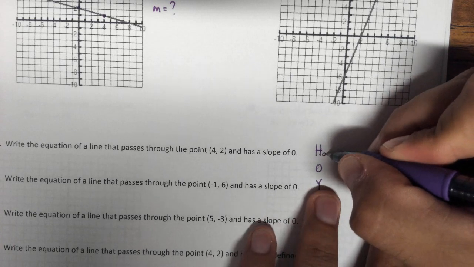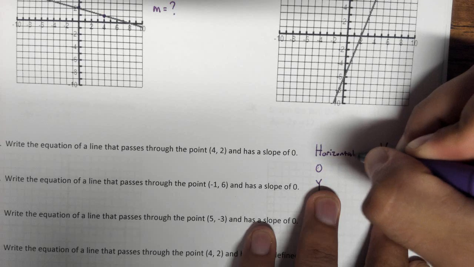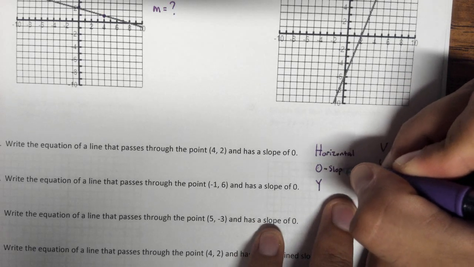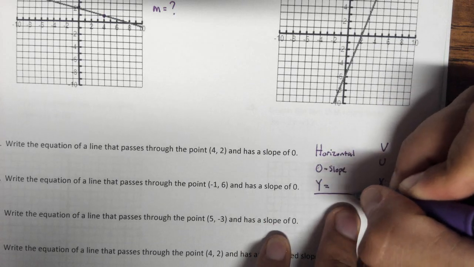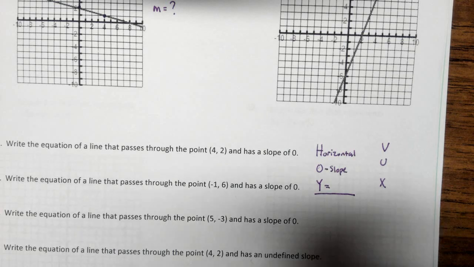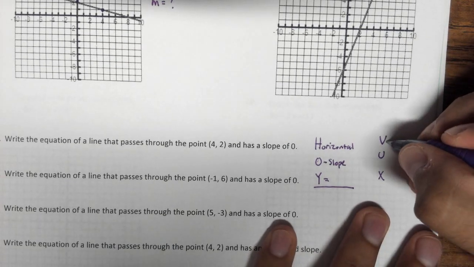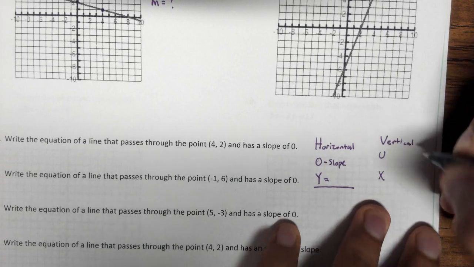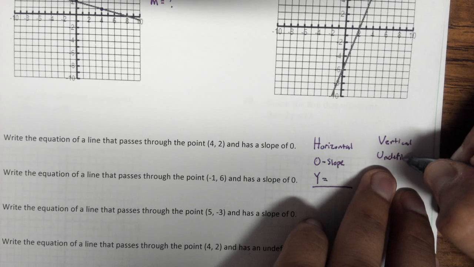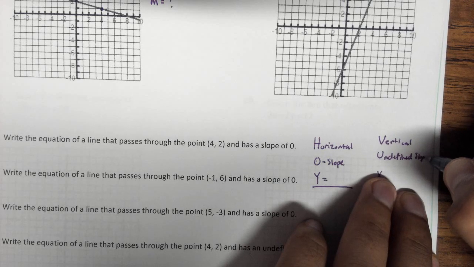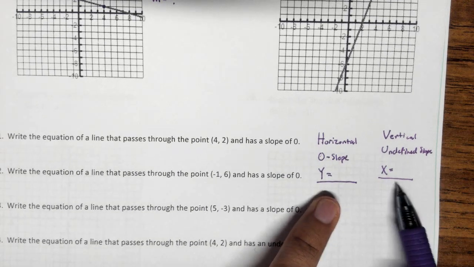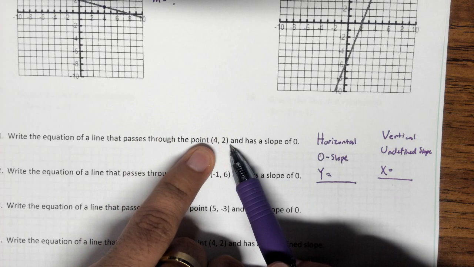So Hoy is horizontal. O is technically a 0, and that's 0 slope. And then Y is just simply Y equals. Whenever they ask you to write something with a 0 slope, your equation is going to be Y equals. It's that simple. Whenever they want you to write something with a vertical slope, or what we call an undefined slope, it's going to be an x equals equation. And you just simply get both of these by just looking at your equation up here.